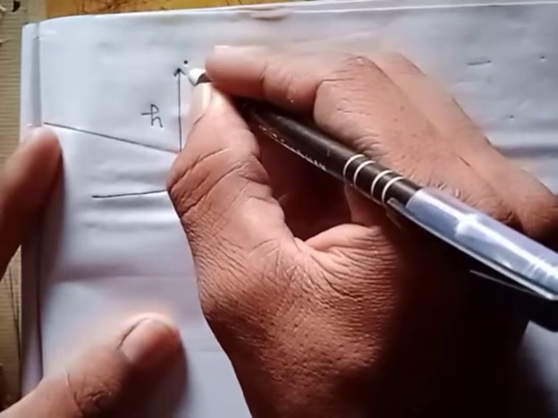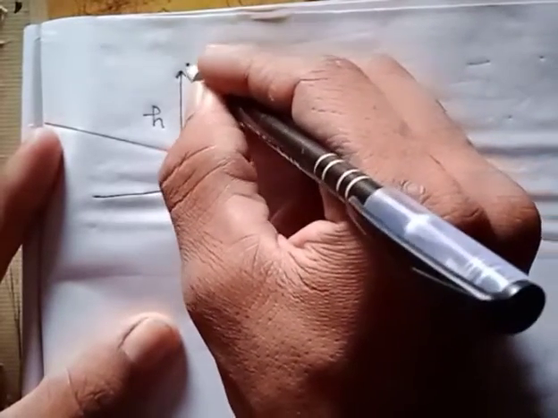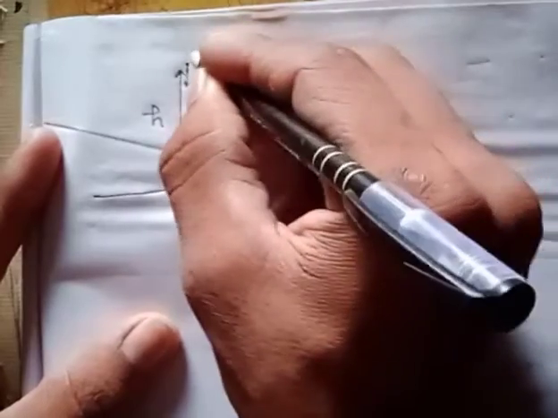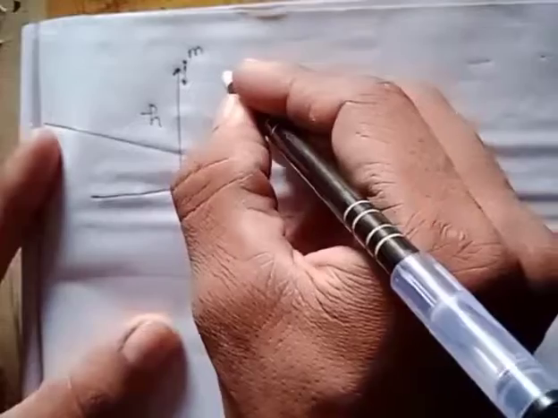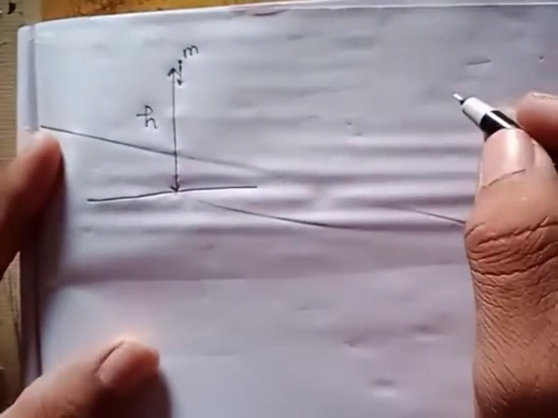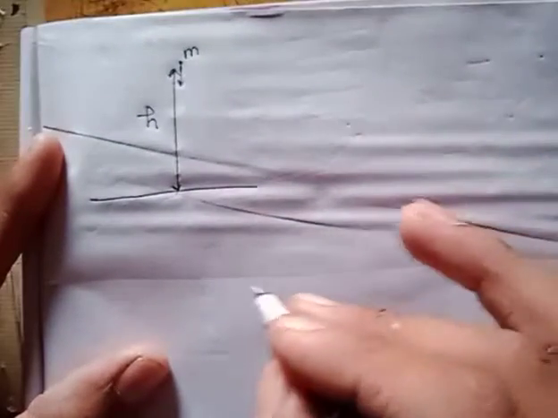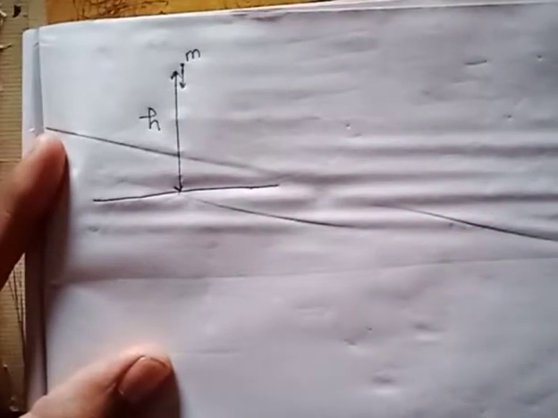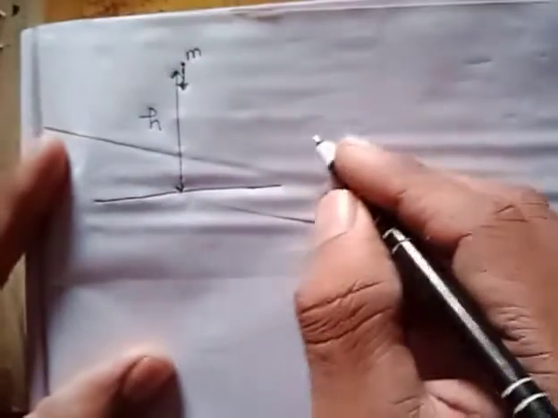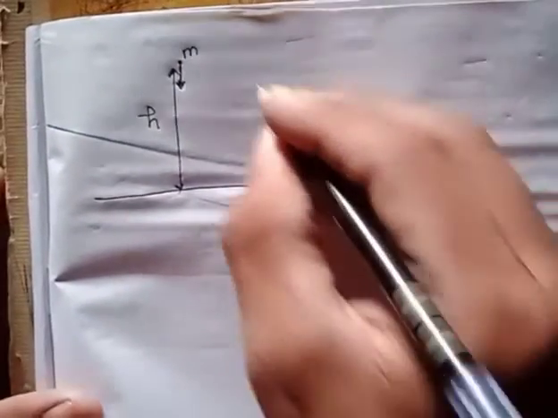So in this ball, what will be the force? If the mass of the ball is small m, so there will be a downward force due to the gravity of the earth. Because we are on the earth, so it will feel force downwards due to gravitation of the earth.